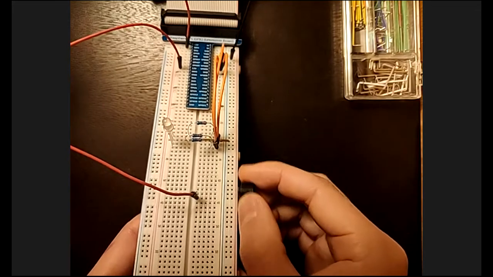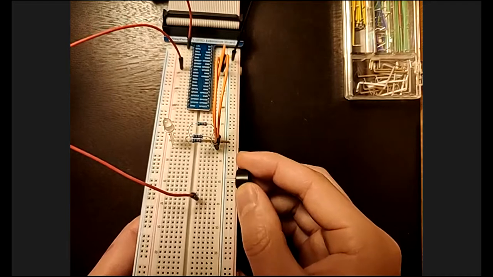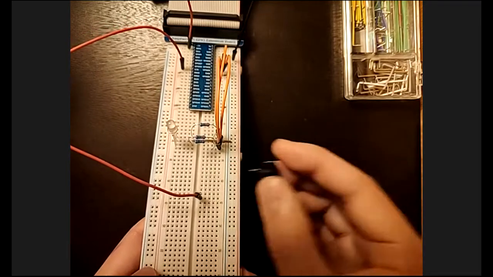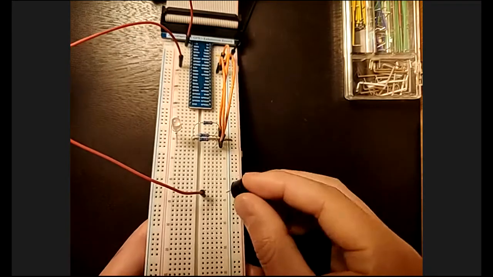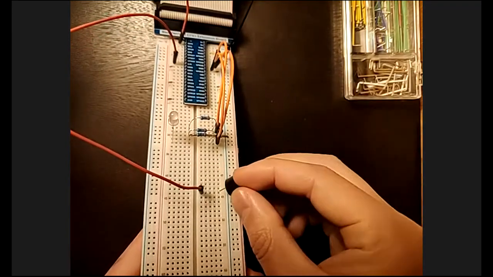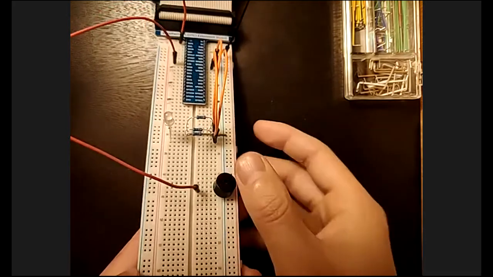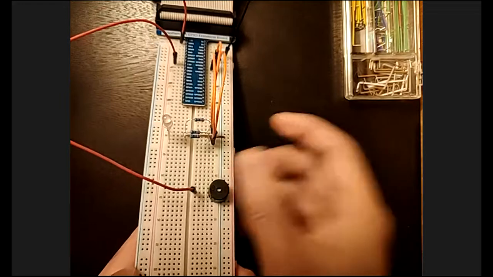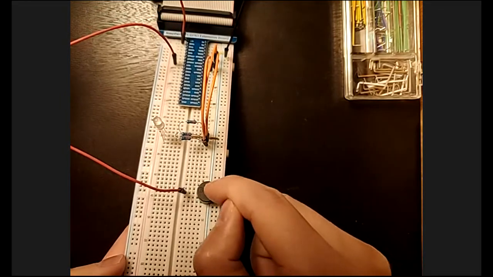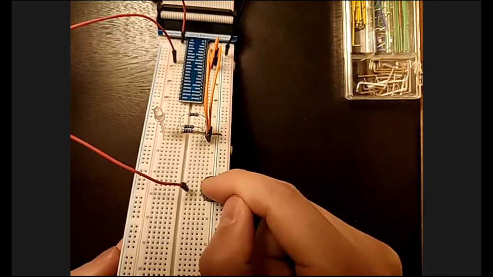I'll usually pick one of the sets of 5 rows, right? This set of 5, as you see, and there's a gap in between. So I typically just align to either the first or the last one so that I know where to plug in my jumper wires. So let me connect this. The shorter lead goes to the ground, which is in this column, okay? And then it's just wide enough to push this into the last hole of this set of 5 holes on the board right here.